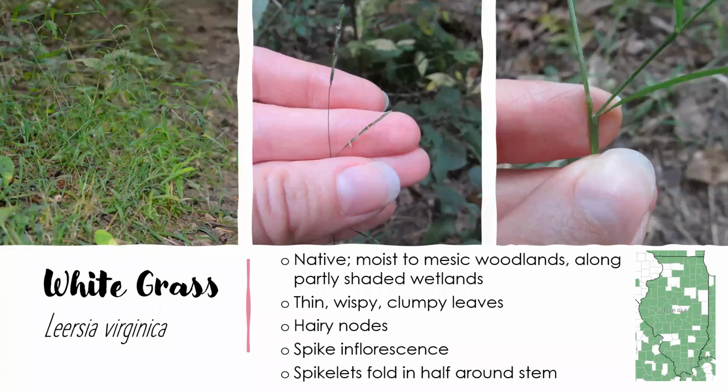So the picture on the top left doesn't really look that descriptive, but once you see this, I found it all over the place when I've been hiking now. And really that is a good description of how the leaves look. To get a little bit more specific, it does have hairy nodes. Okay, we can see those hairy nodes here. Also has some hairs along the stem.